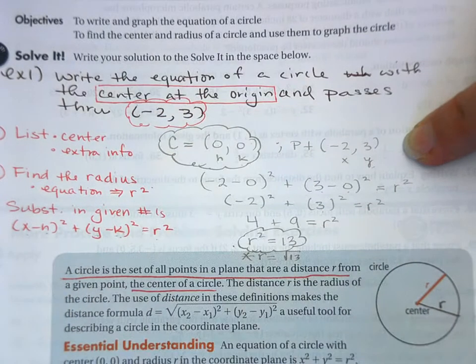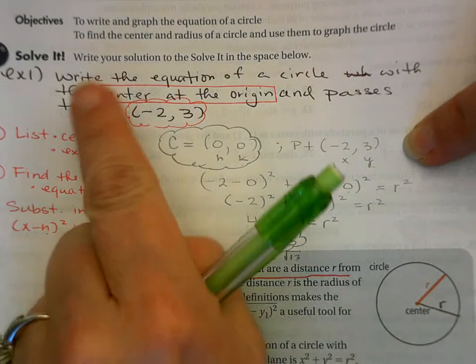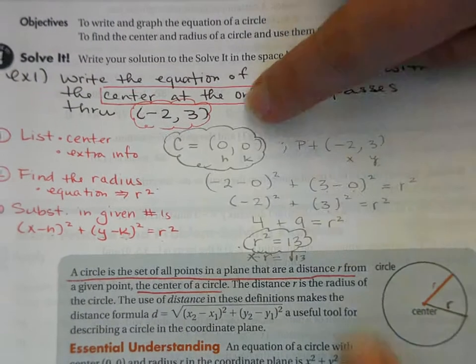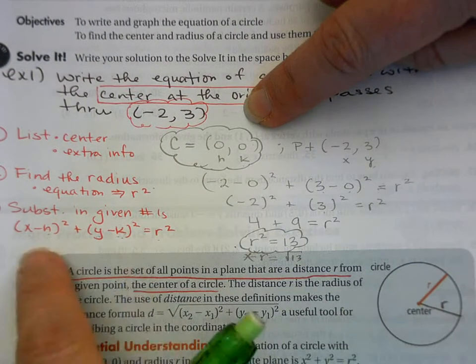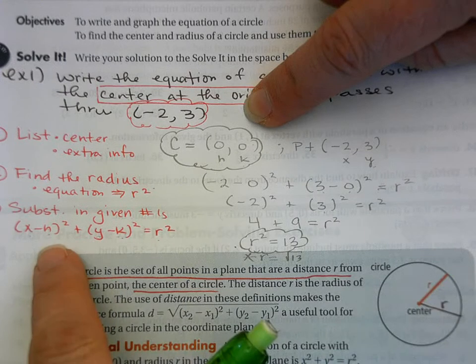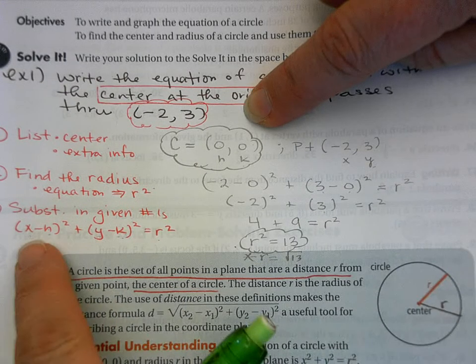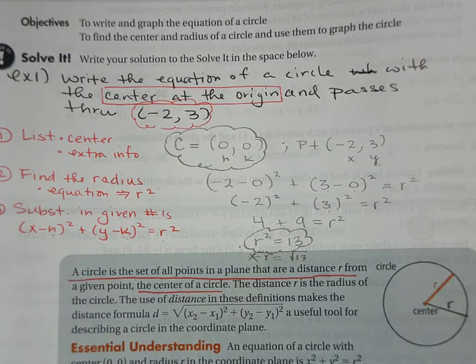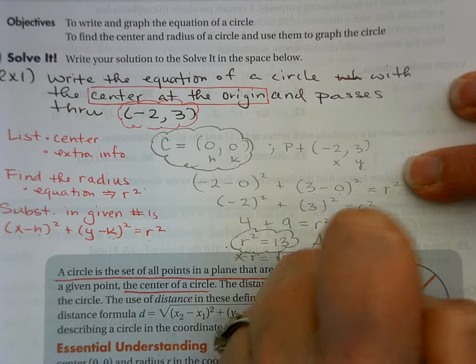So those two bits of information will help me write the equation of a circle. Knowing the center and the radius, I'm going to substitute in the values that I need. So x is going to stay x, y is going to stay y. It feels like we're done, but we're not, right? Our actual answer needs to be the equation of the circle.